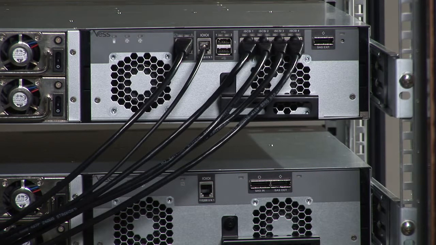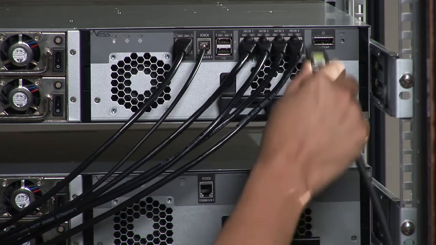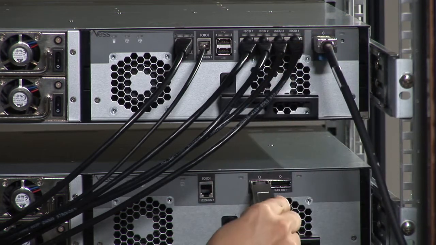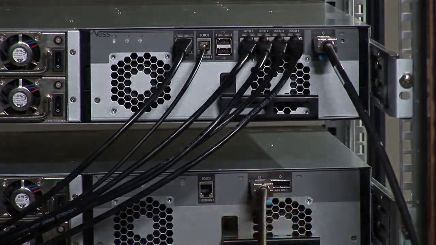Both the iSCSI and the SAS systems have a SAS expansion port on the controller. And now we have an iSCSI system on top, so we're going to make the connection with the SAS cable. Go ahead and plug it into the diamond expansion port on the system. Then put the other side of the cable into the circle port on the enclosure.